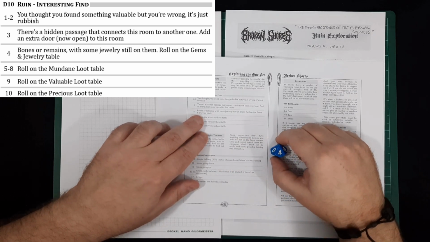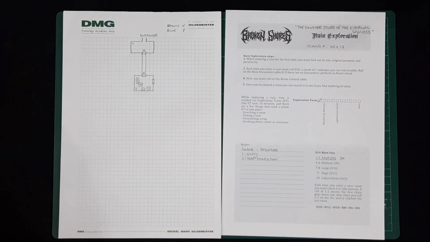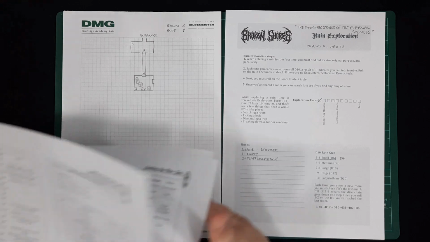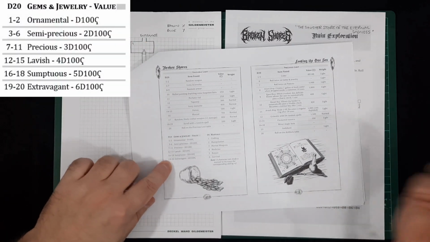Bones or remains with some jewellery still on them. Roll on the gems and jewellery table. Okay. More loot. Gems and jewellery. Okay, D20.